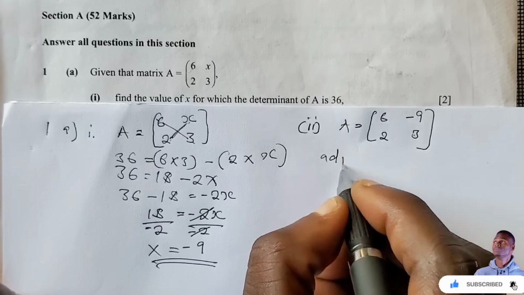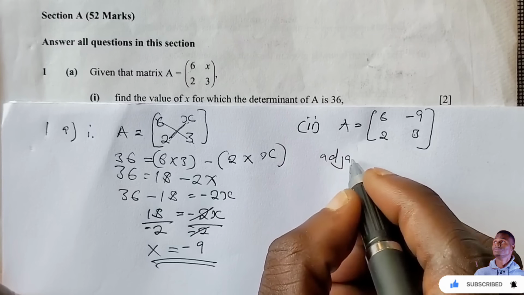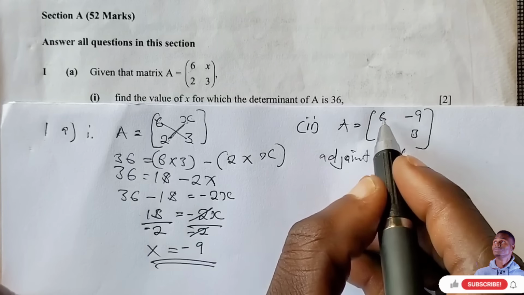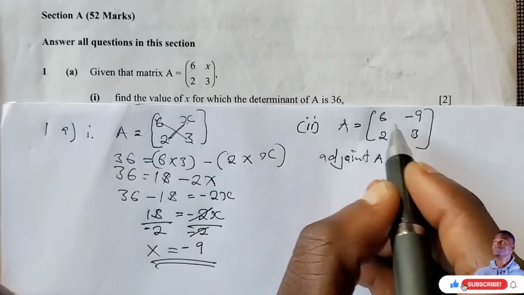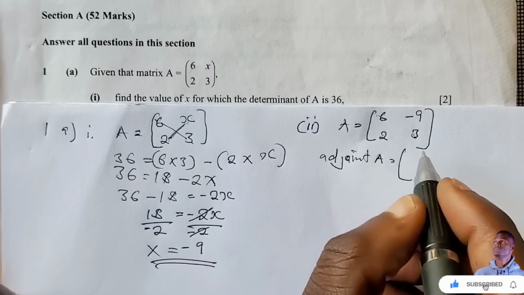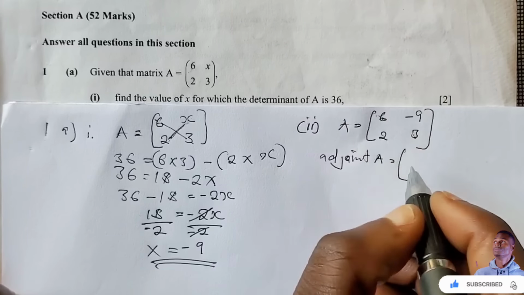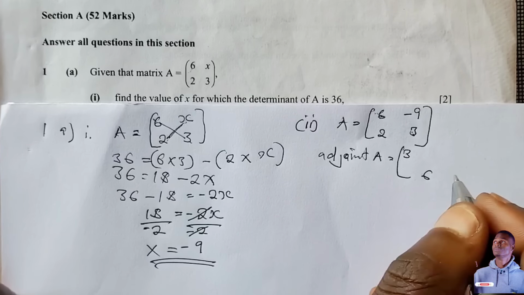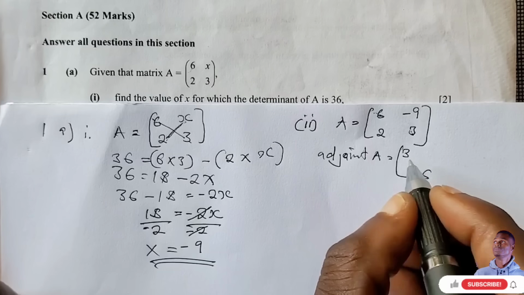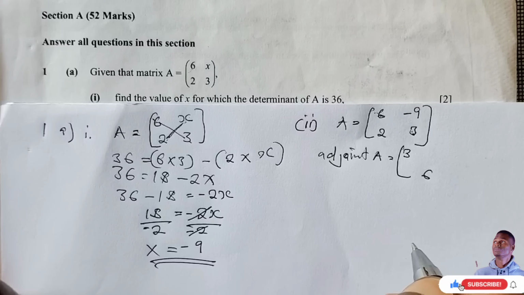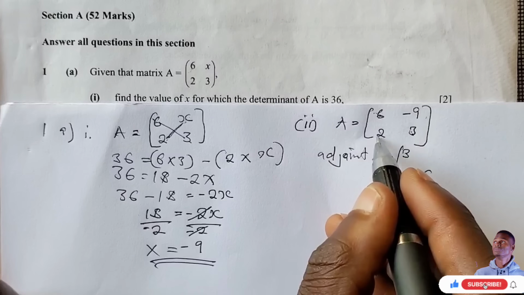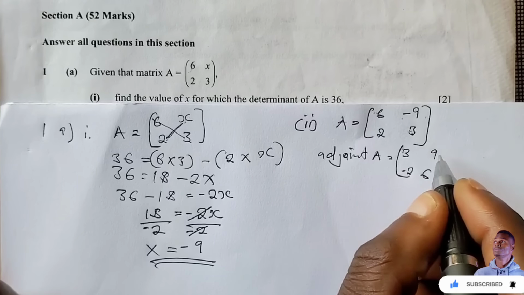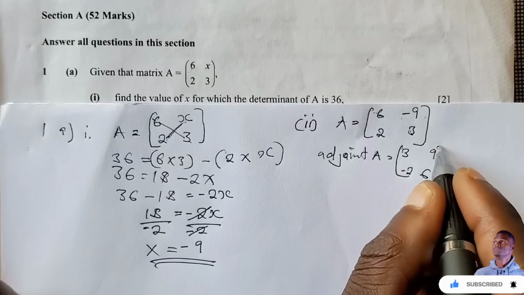So the adjoint matrix A will be: in the major diagonal, you just swap these elements, where the 3 will come where there is 6, and the 6 will go where there was 3. Then in the minor diagonal, just change the signs, don't change the numbers. This is positive 2, it becomes negative 2. This is negative 9, it becomes positive 9. So this is the adjoint matrix.